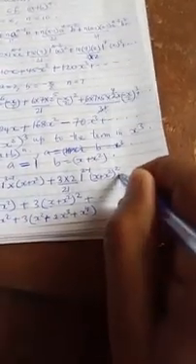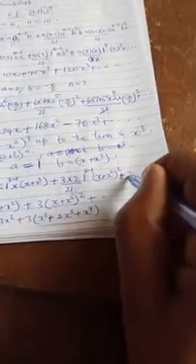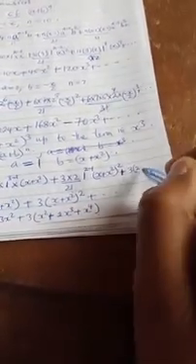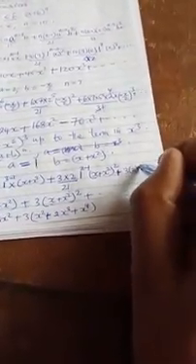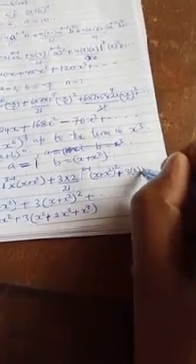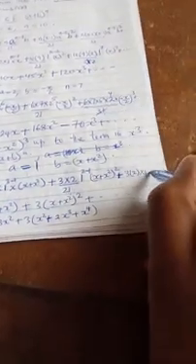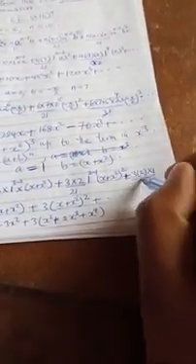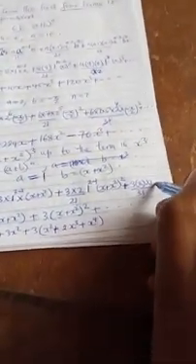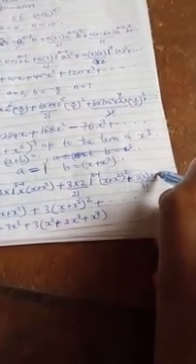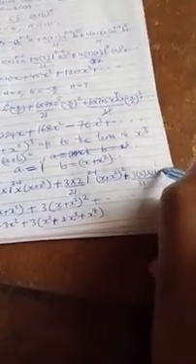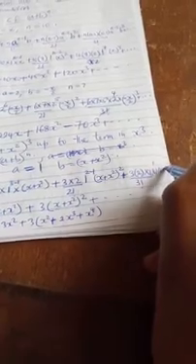I think we have another term here that we can get. The other term would be 3 into 2 into 1, times 1 over 3 factorial, times 1 to the power 1 into x plus x squared cubed.